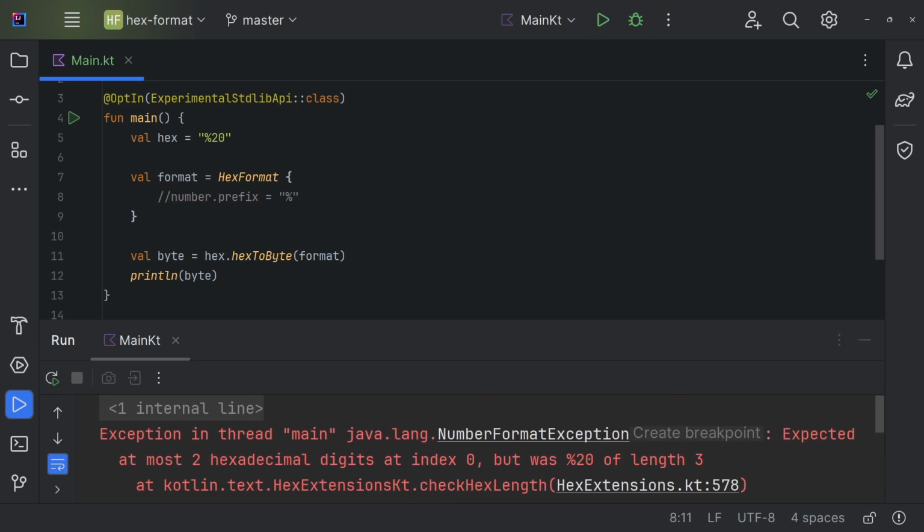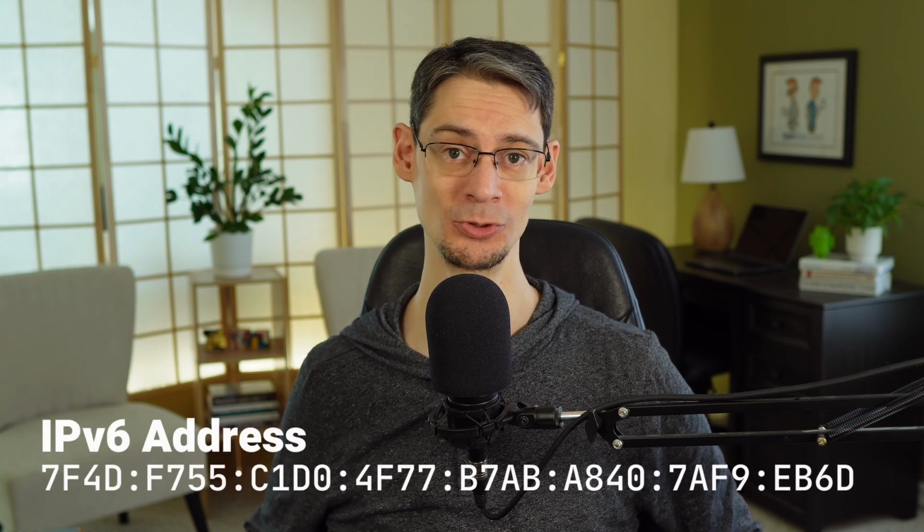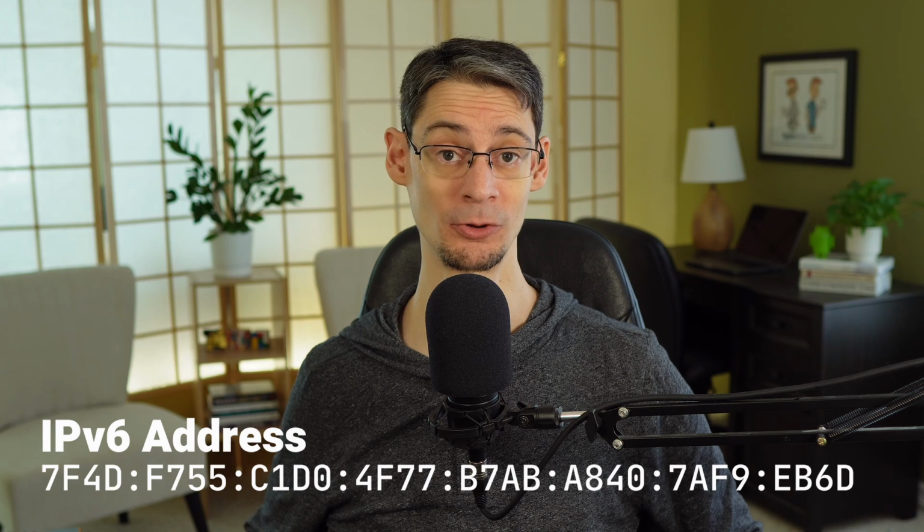Now, we've been using HexFormat to convert very small values, but there are some cases where you've got a very large hex string. For example, UUIDs are 32 hex characters long. Same thing with IPv6 addresses, 32 hex characters long, which means that they're both 128 bits long. And the largest number type in Kotlin is a long, which is 64 bits. So if we're going to represent a UUID or an IPv6 address in a number type in Kotlin, we would have to stick two long numbers together to accommodate it.